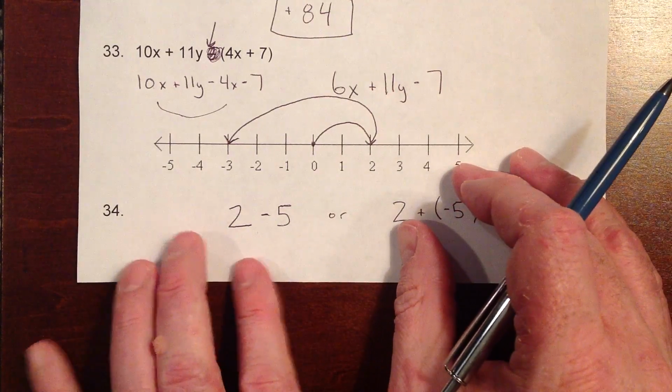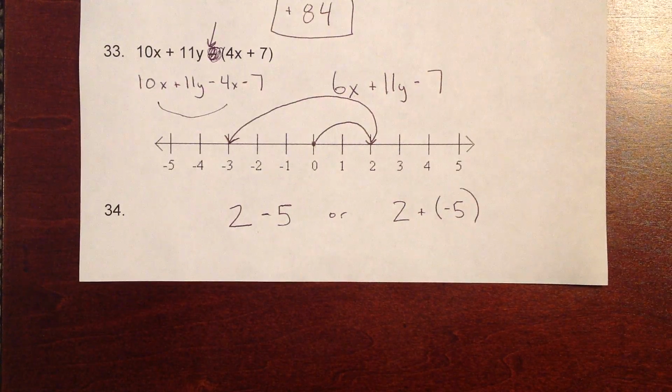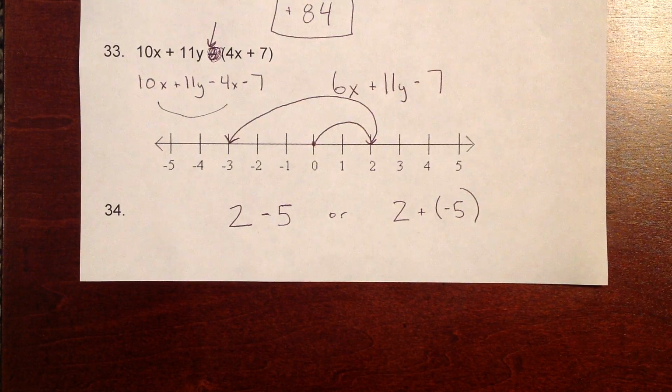And finally, you're going to have one of these like this on the midterm, where they're going to ask you to write a number sentence or an expression. And basically what you have to do is say, well, look, we're always going to start at 0. Then what did I do when I started at 0?